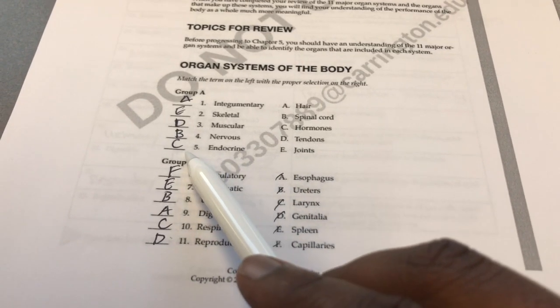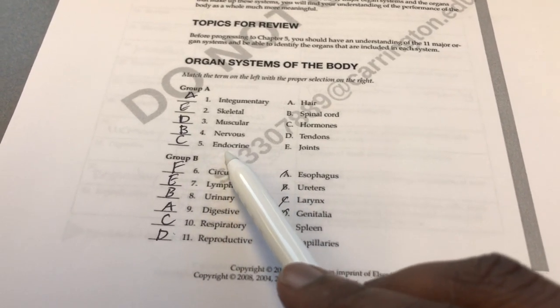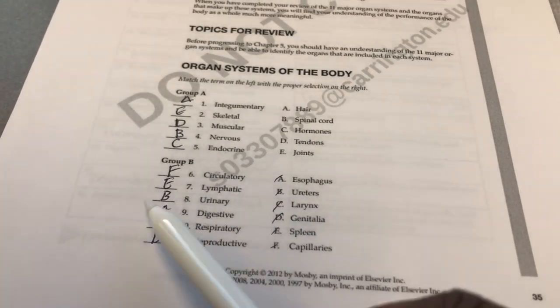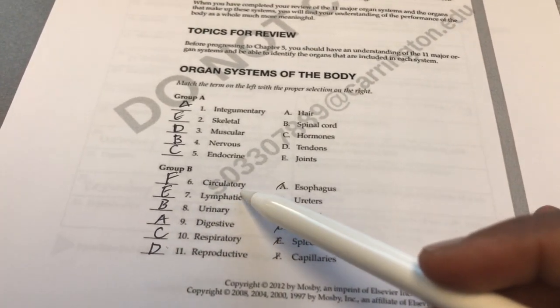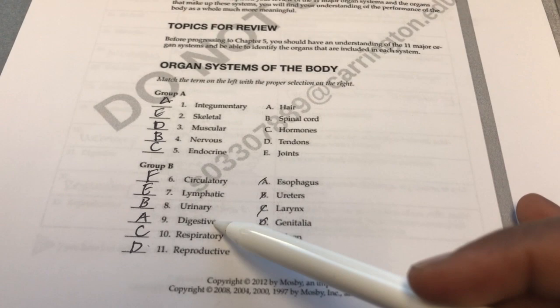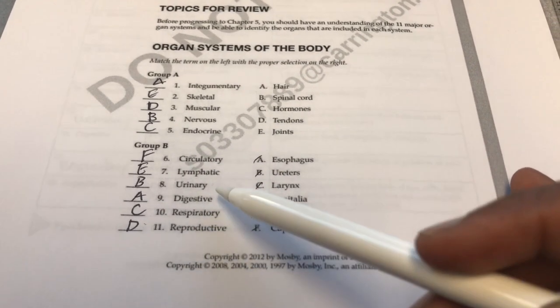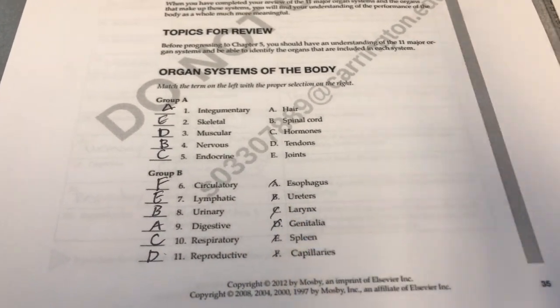What systems? What is included in the endocrine system? What is included in the nervous system? So I'll make sure I have those down. Circulatory, lymphatic, urinary, digestive, respiratory, and reproductive. I'll do the same thing for them. Make sure they're all in the right spots.